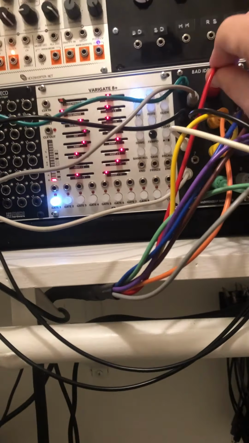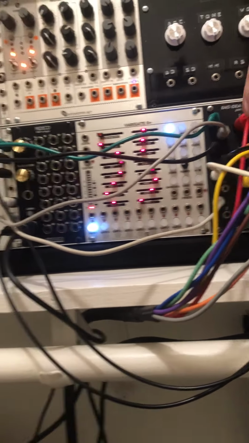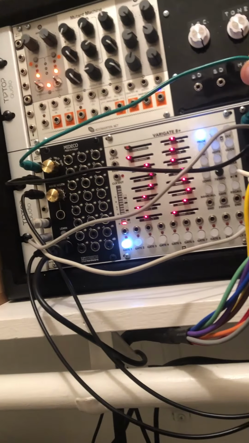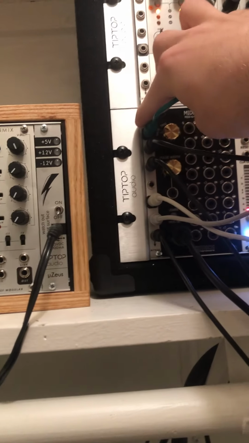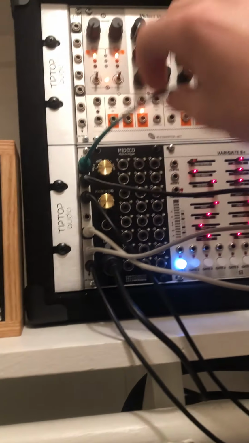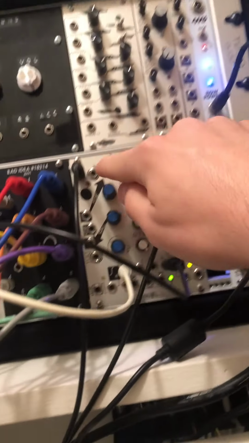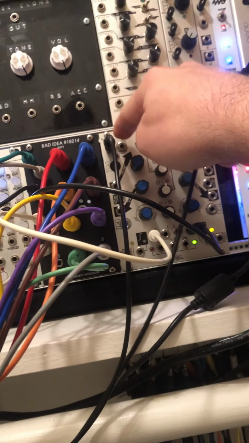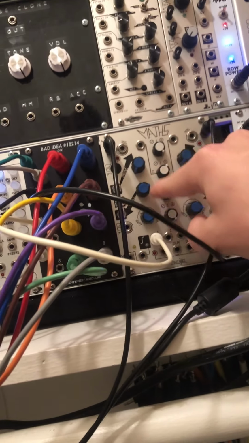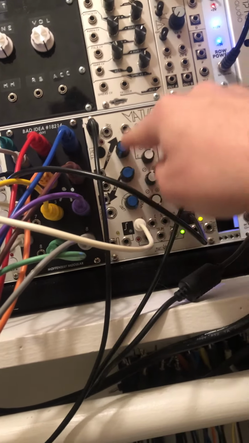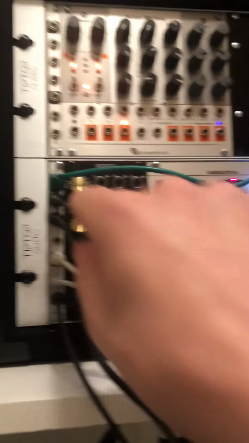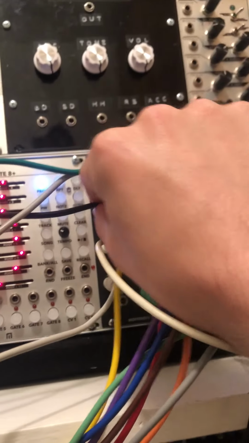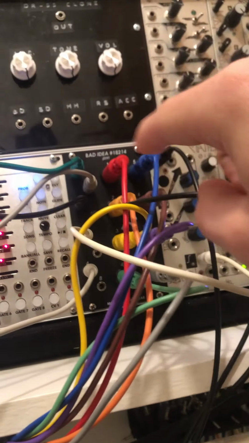Out of this cable right here. The audio comes out of that, out of Bad Idea 18214, into a mult, which splits the signal into 2 locations. The first location goes into Maths, so it takes the audio from my computer and it creates an envelope that I can use to control stuff. Okay? And then the audio goes back into Bad Idea 18214. Okay? And we'll explain why in a second.